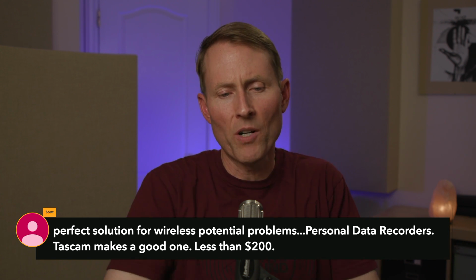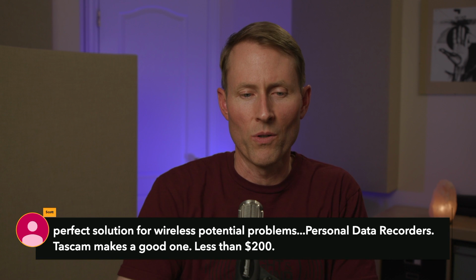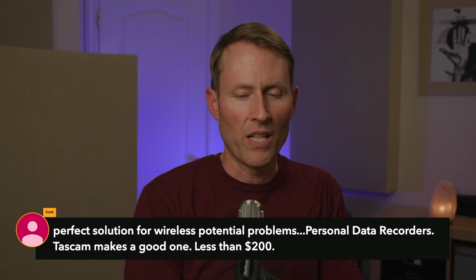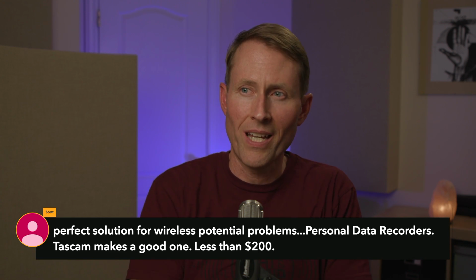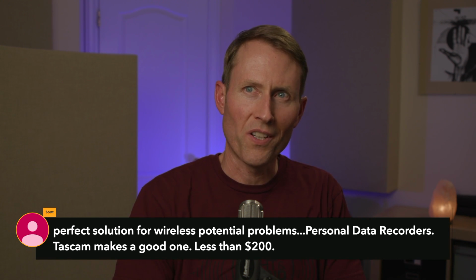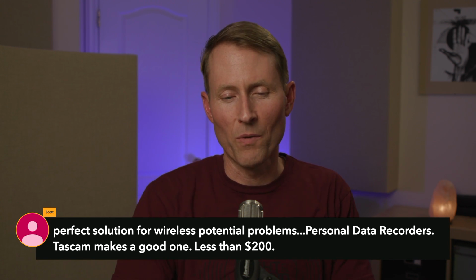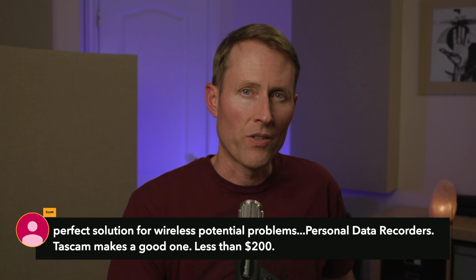Scott mentions a perfect solution for wireless potential problems: personal data recorders. Tascam makes a good one, less than $200. That's the Tascam DR10. In the United States, it's the 10L. In the rest of the world, I think it's the 10. I don't remember what the model number is everywhere else, but yes, less than $200.